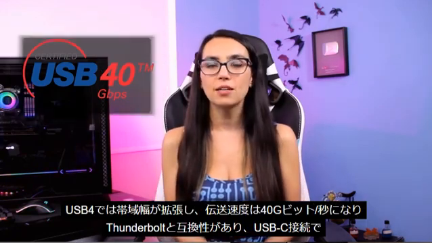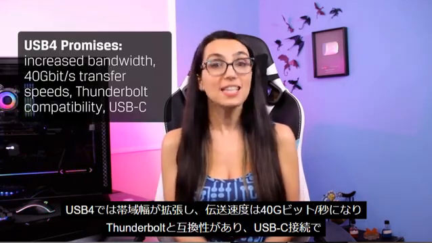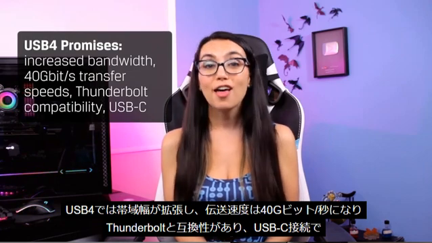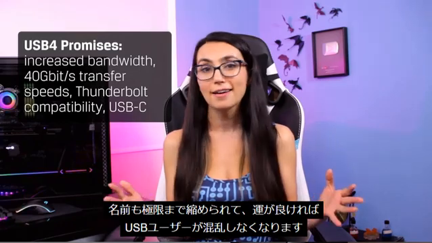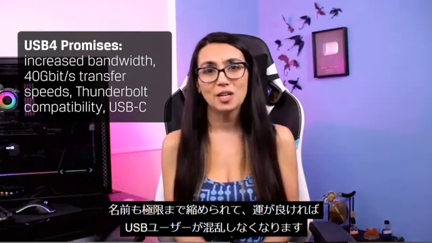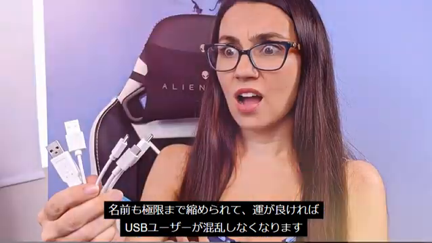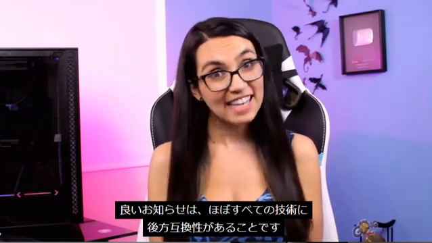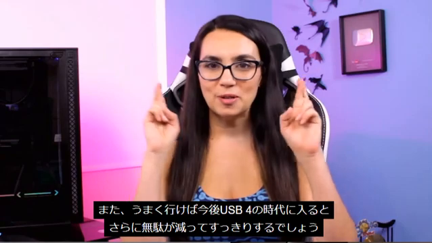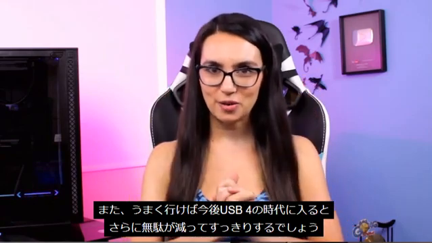USB 4 promises increased bandwidth, 40 gigabit per second transfer speeds, Thunderbolt capability, USB-C connections, and, with any luck, intense minimizing of USB user confusion. The good news is almost all of this tech is backwards compatible, and again, hopefully will be more streamlined as we move into the era of USB 4.